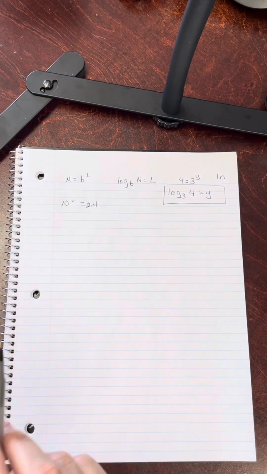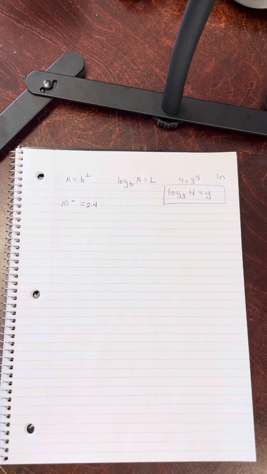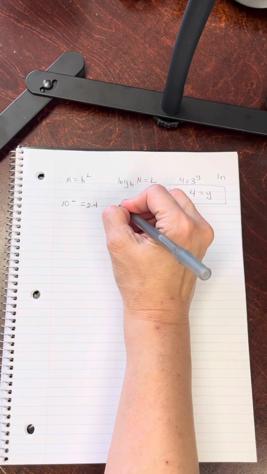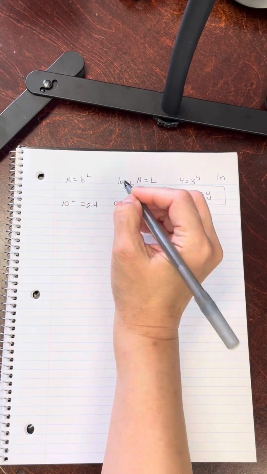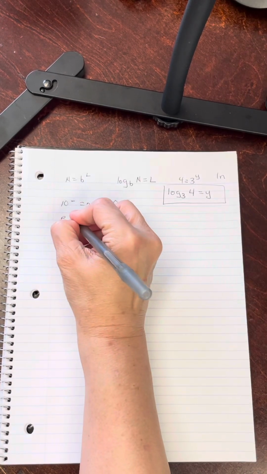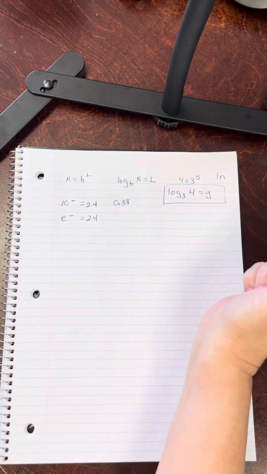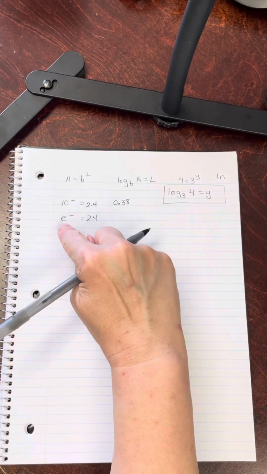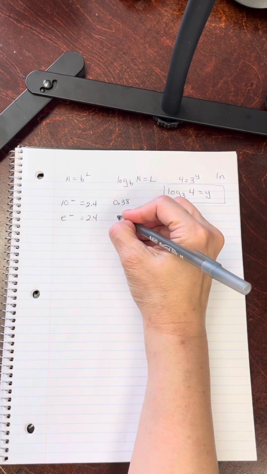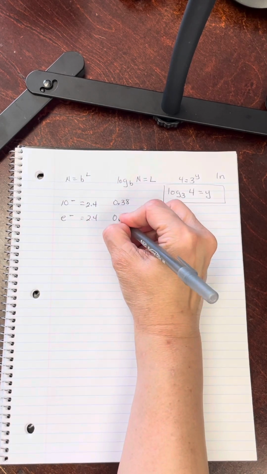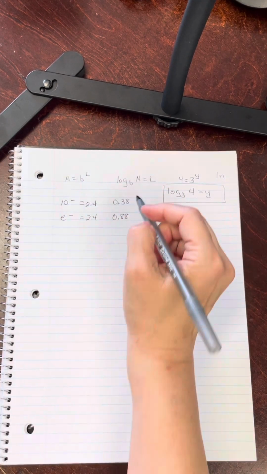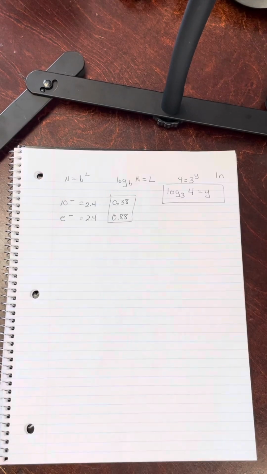So since 10 is the base with a log, if on your calculator you do log of 2.4, you should get 0.38. For the e, it's asking e to what power is 2.4, because the base was e, you're going to natural log. So if you natural log 2.4, you should get 0.88 on your calculator, and those would be the answers for what the exponent would be.